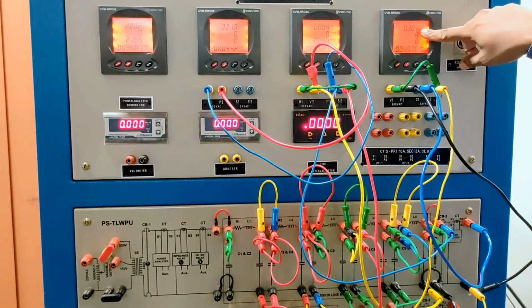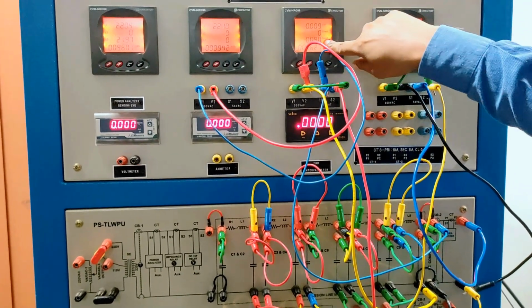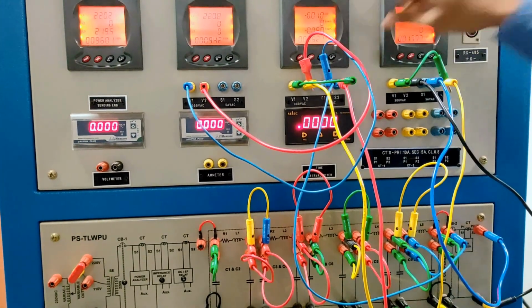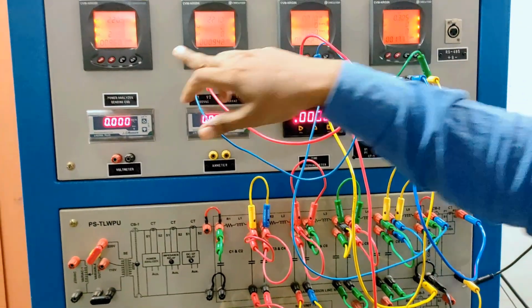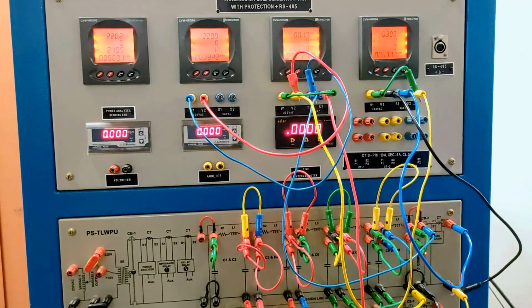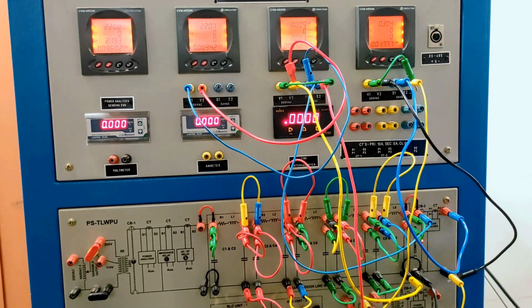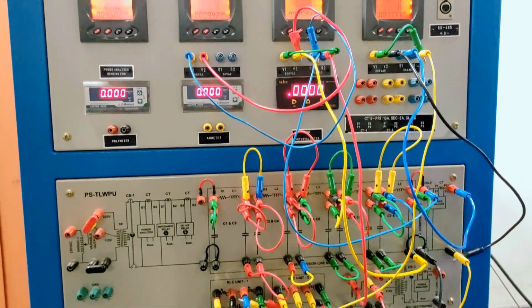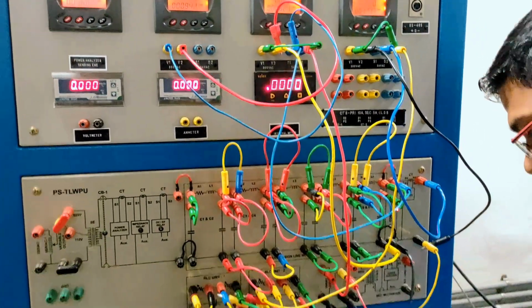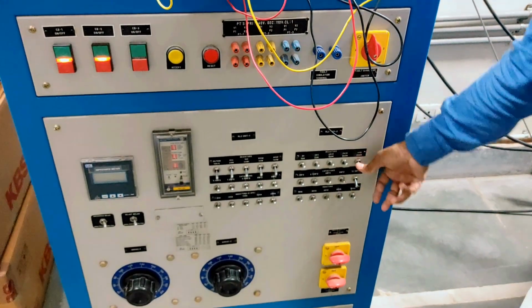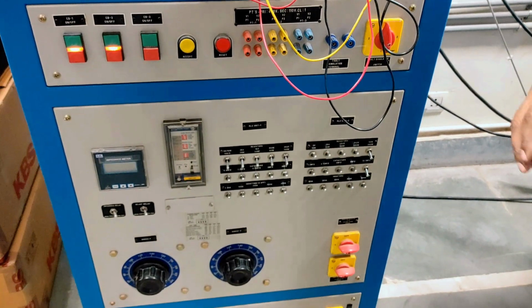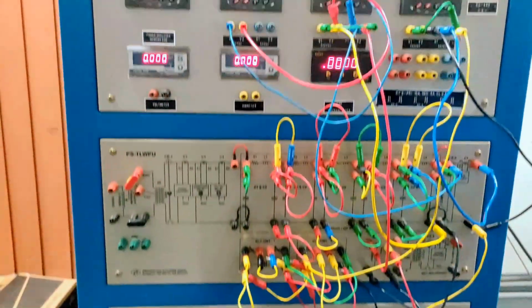So it is near around 220. I am applying 300 watt of load and I increased the capacitive reactive power, that is 90 var, and I made the sending end equal to the receiving end. And only I am adjusting the output voltage of the auto transformer. Similarly, if I increase the power from 300 to 400 watt, as you can see, again we have to increase the voltage.